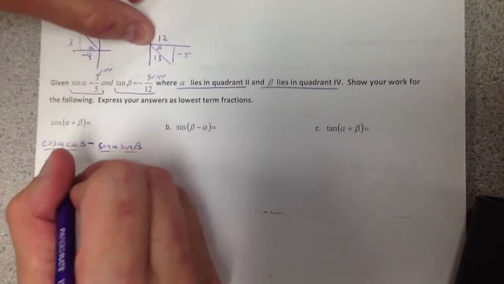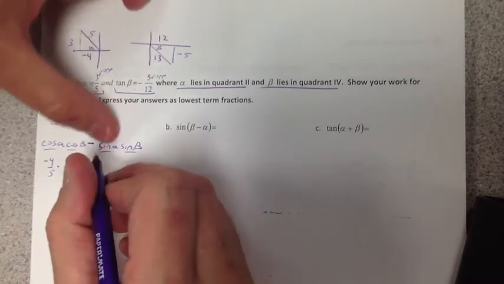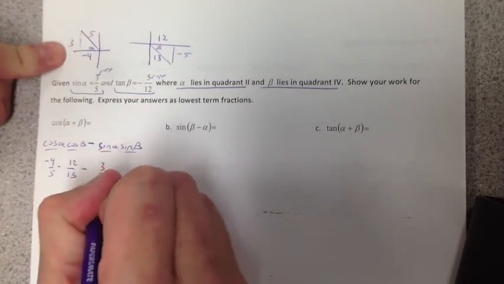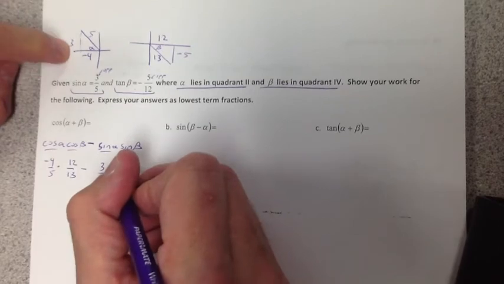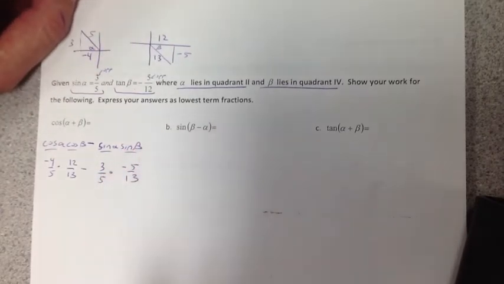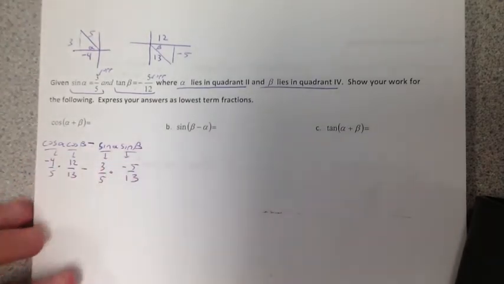Now beta, it's adjacent, 12 over 13, minus sine of alpha, that's our opposite, that's 3 over 5, times the sine of beta. Again, opposite, negative 5 over 13.